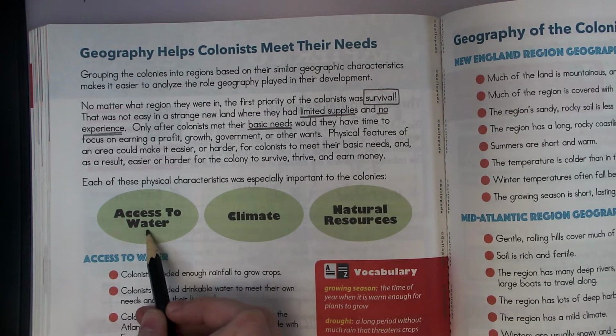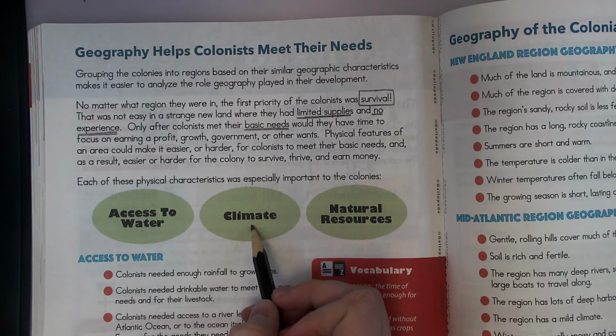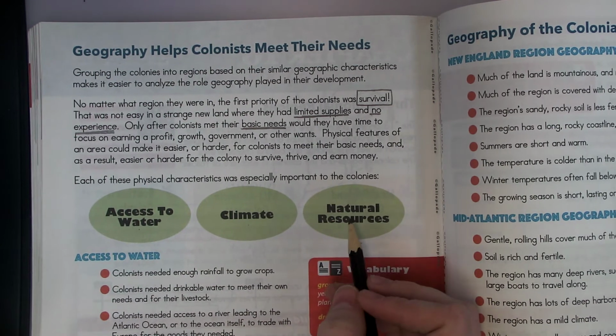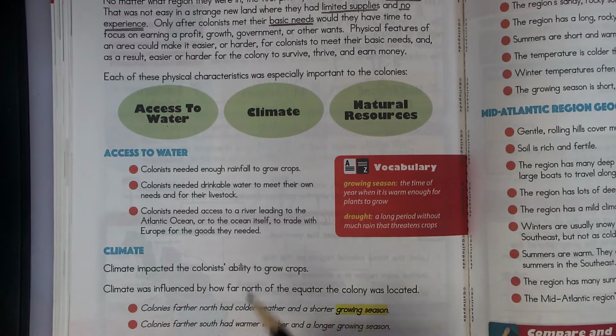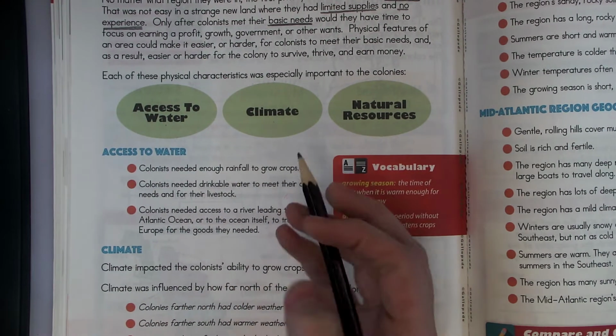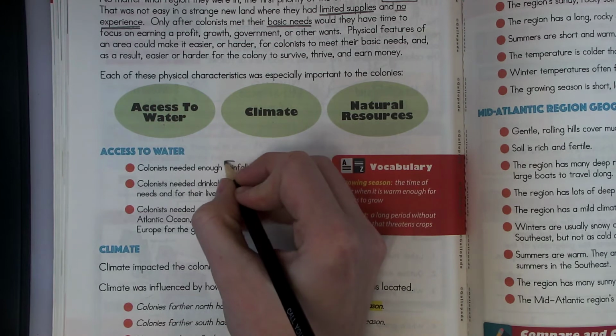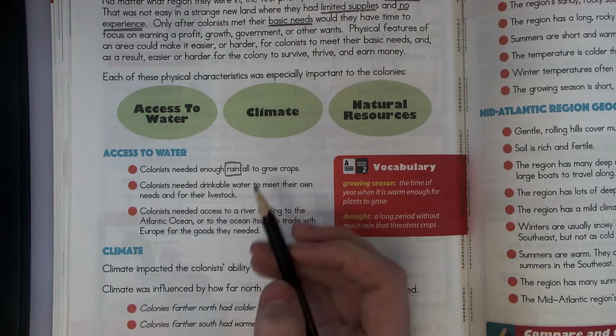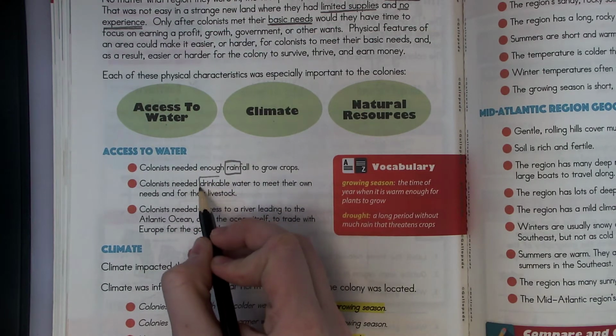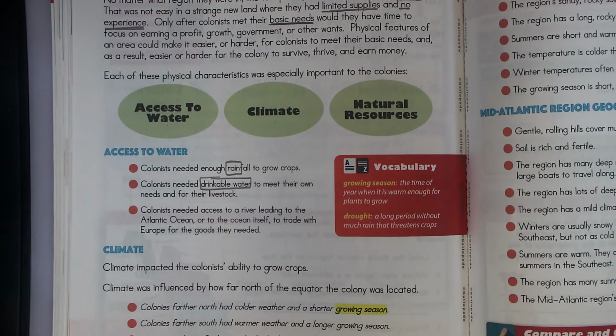So these are the physical characteristics that were important to the colonies. They needed to have access to water, not just any water, but clean water. The climate, aka how hot or cold it is year-round, and then the natural resources. So access to water. They needed enough rain to grow crops. So rain is something important that they needed. They need drinkable water to meet their own needs and for their livestock.